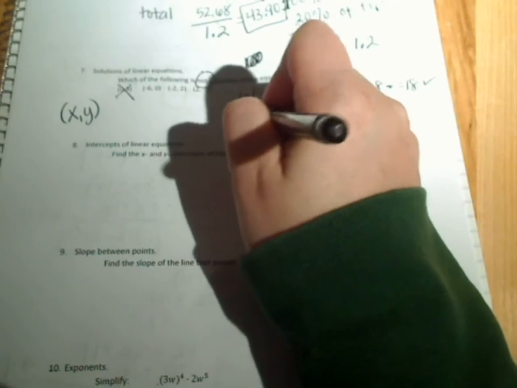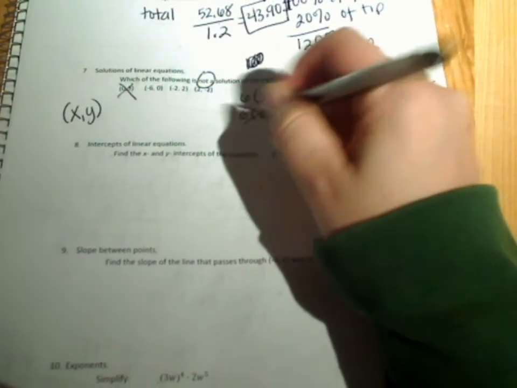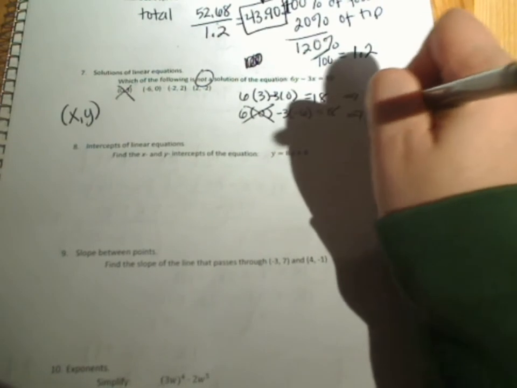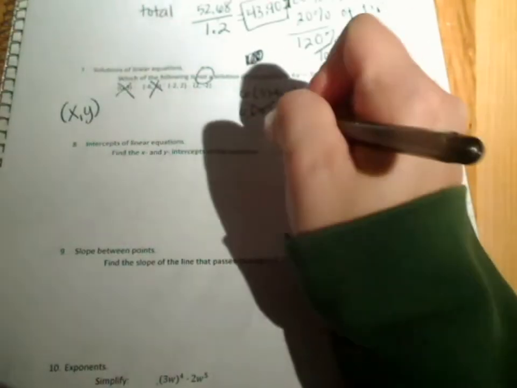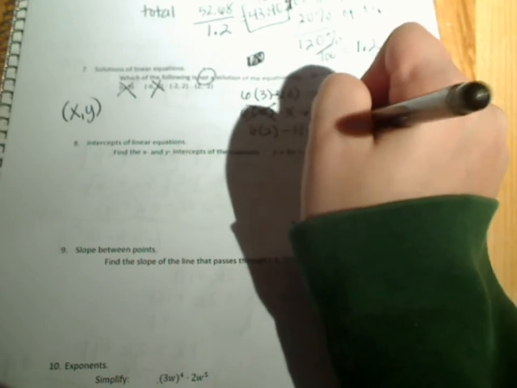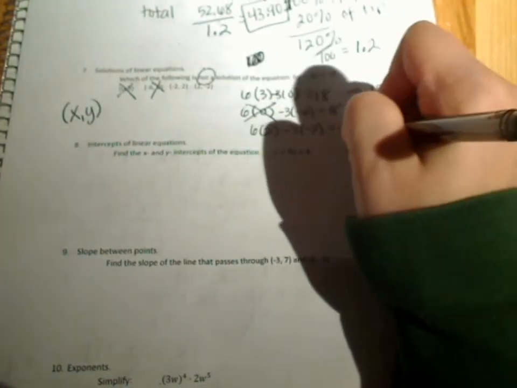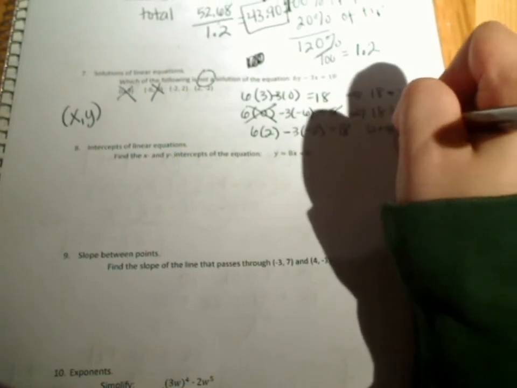Next I'm going to do 6 times 0 minus 3 times negative 6 and see if that equals 18. Well, 6 times 0 is 0. Negative 3 times negative 6 is positive 18. So again, I get 18 equals 18. Well, they're equal, so that doesn't work. The third one has 6 times 2 minus 3 times negative 2, see if that equals 18. I get 12 plus 6, which is 18 equals 18. So yep, works.